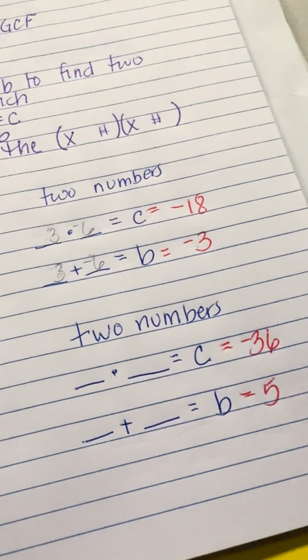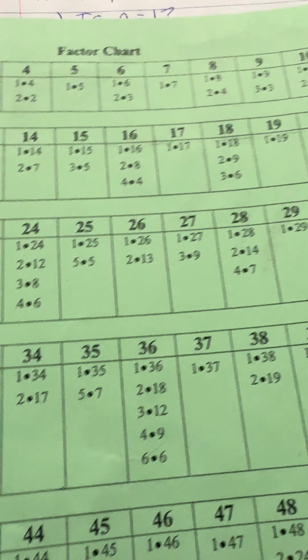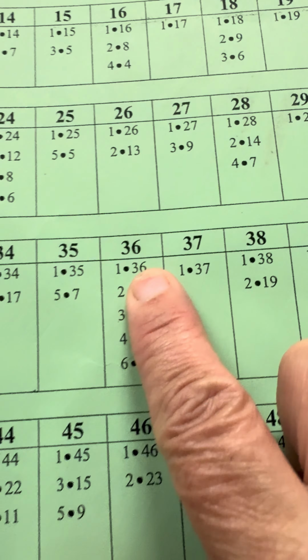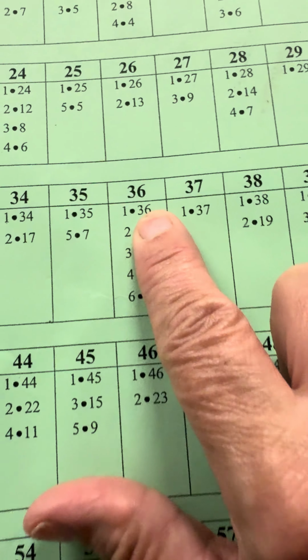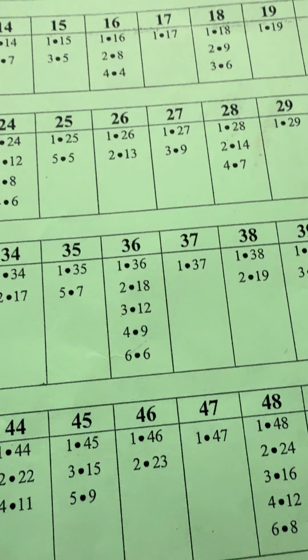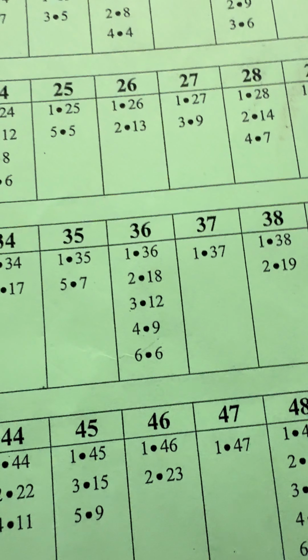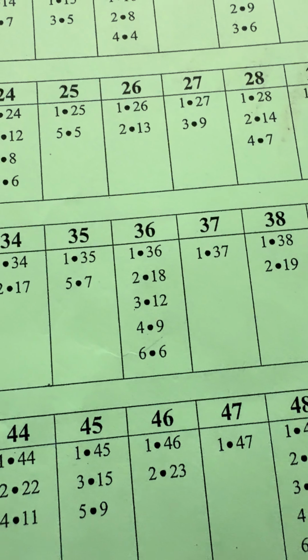So I'm going to my green sheet and I'm looking under the 36 column. Some people are really good at these. If you know your factoring of numbers, if you know how to add and subtract mentally very quickly, you'll be able to find these very fast.